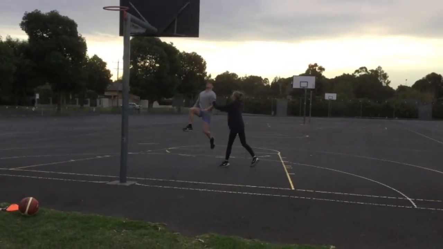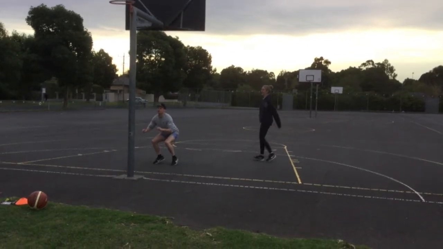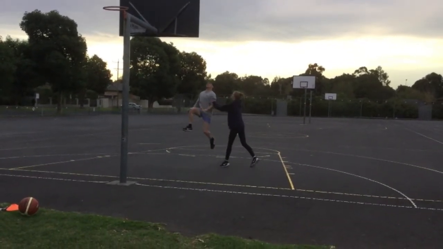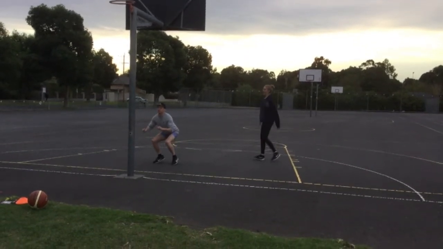To land in a protected, stable position, the player must land on both feet with knees and trunk flexed with no valgus force being placed through the knees. Contact drills should only be done in the final stages of rehabilitation.